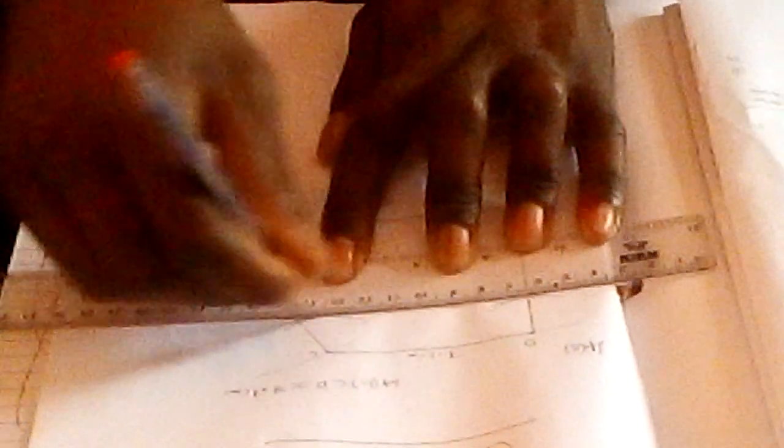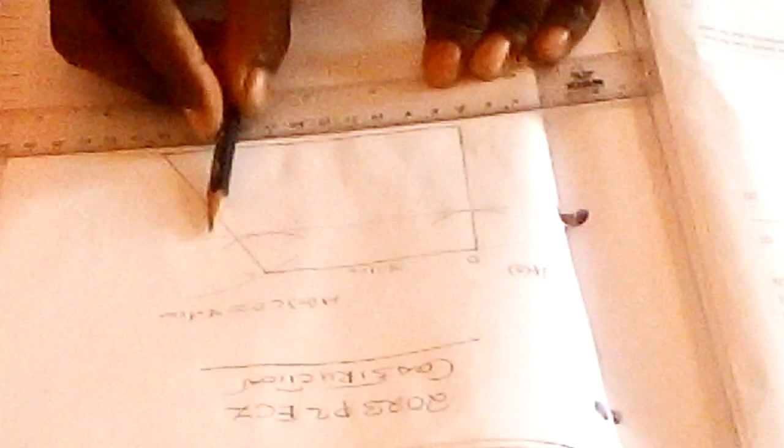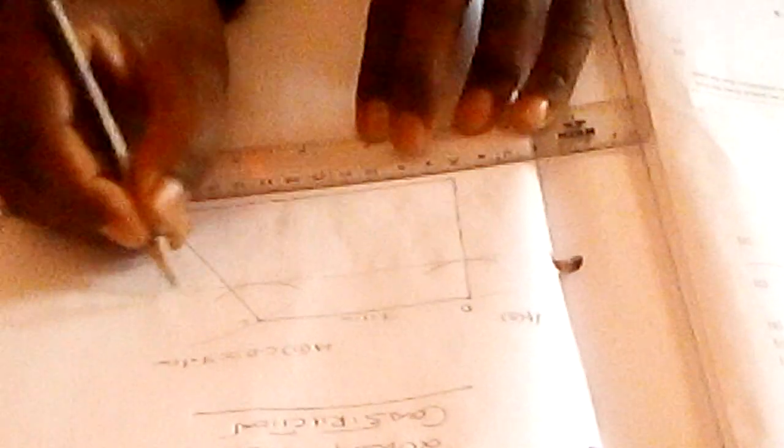You also do the same here and strike another arc. Once you're done, we join the tops of these two arcs with a ruler. Once this is done, you'll have answered question C1. Remember, this line is parallel to this line, and the distance apart is 2 centimeters. So you label this one as the answer to question C1.